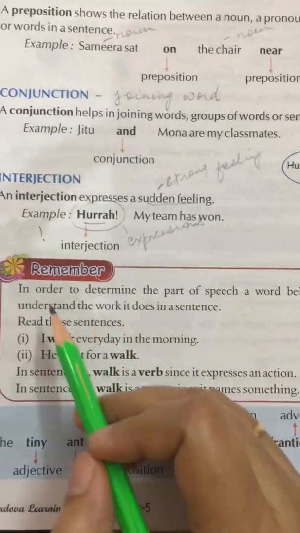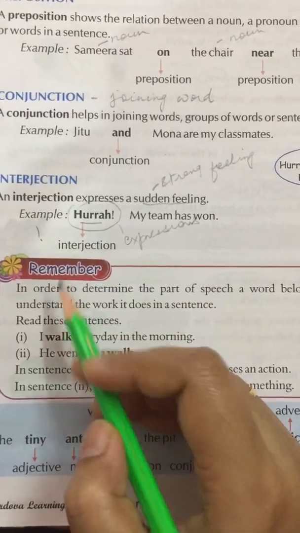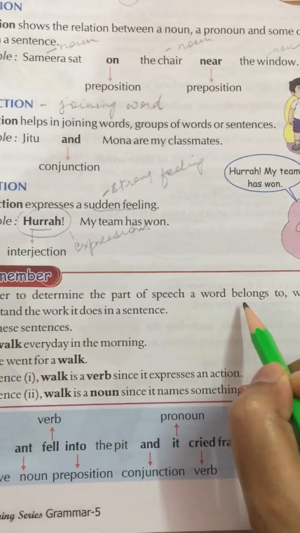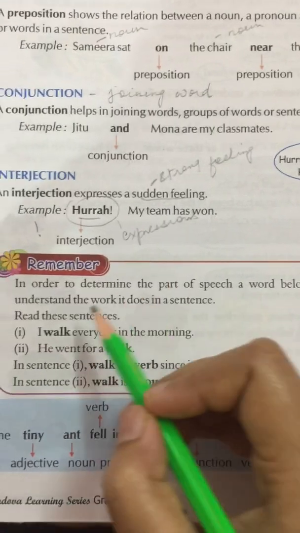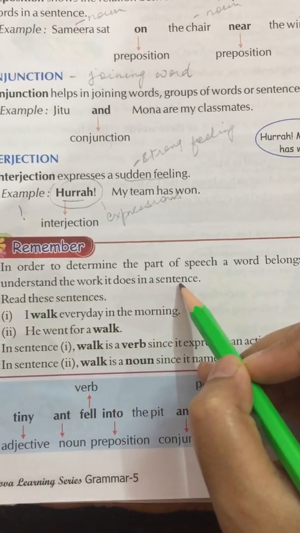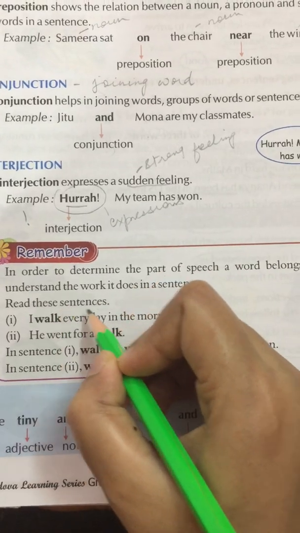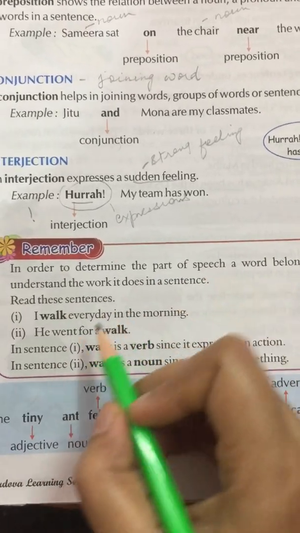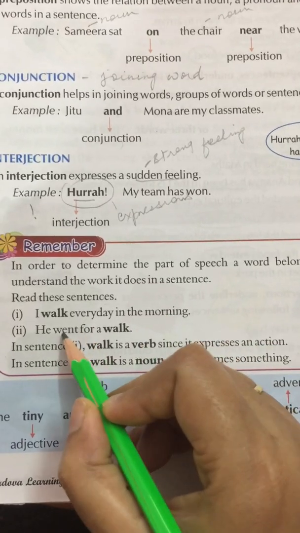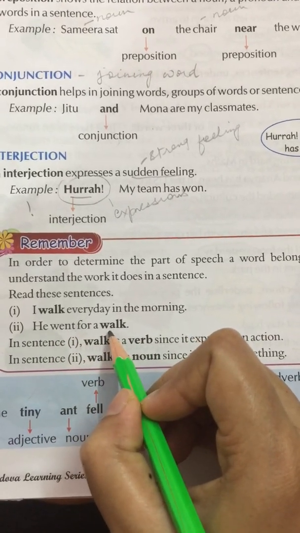So here it is. Remember, in order to determine the part of speech a word belongs to, we should understand the work it does in a sentence. Read these sentences. I walk every day in the morning. He went for a walk.